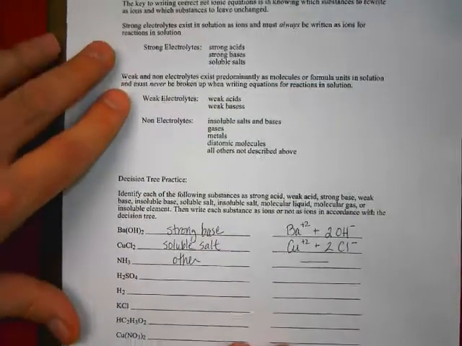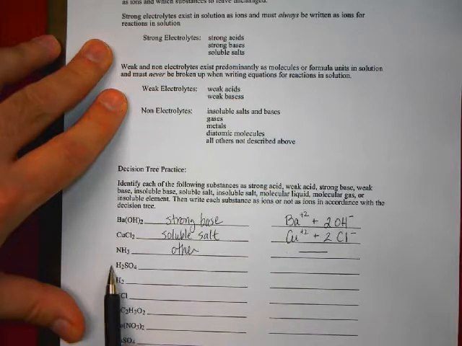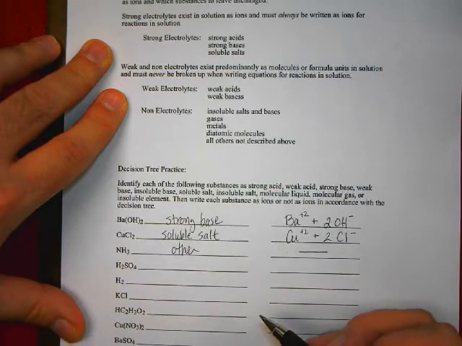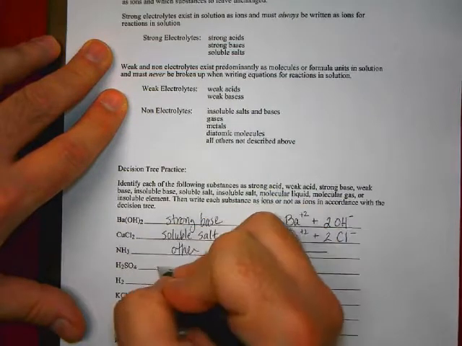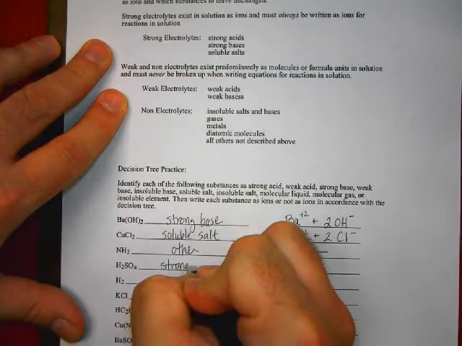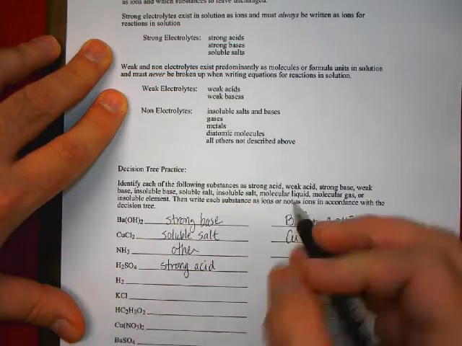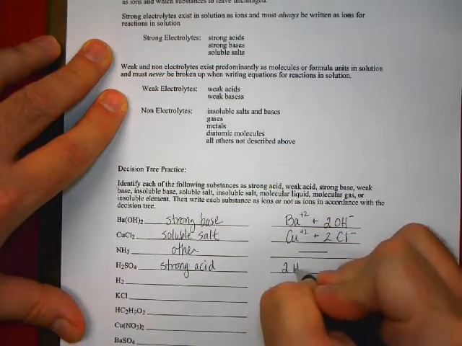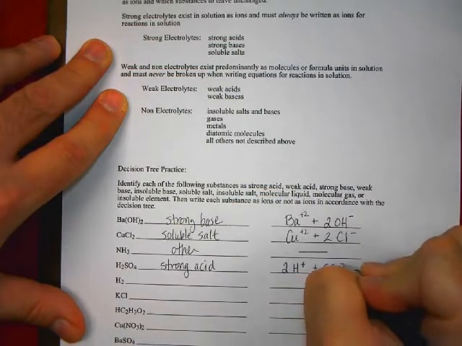And we'll do one more together. H2SO4. Well, it starts with H, so that means that it is an acid. We have to make sure if it's strong or weak. If we look, it is one of the strong acids. Strong acids, if we follow the decision tree, means that it breaks up into ions. So we can see that there's a sulfate ion here, and there's an H2. Well, we know H is +1, so there's 2H+ and an SO4, and that charge is 2-.